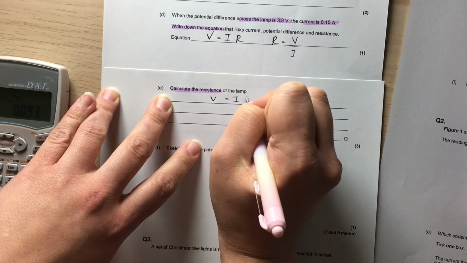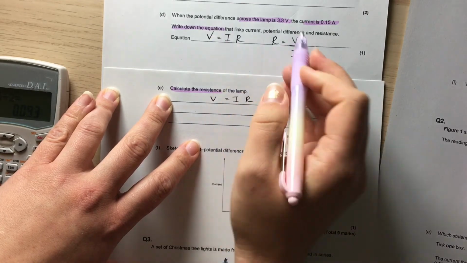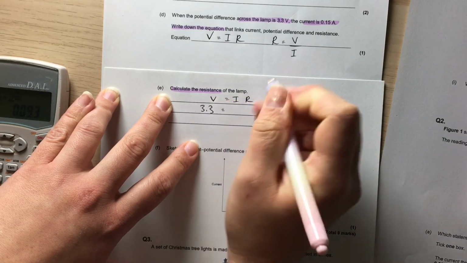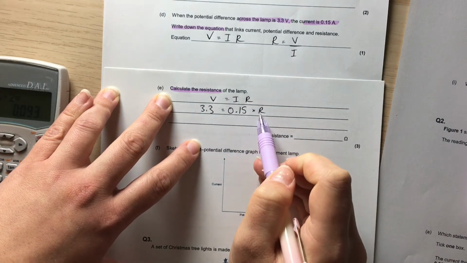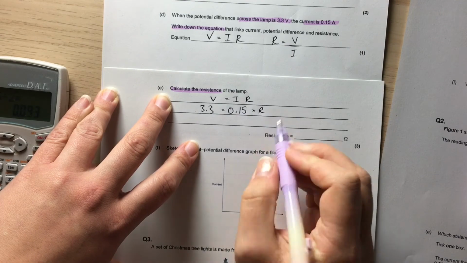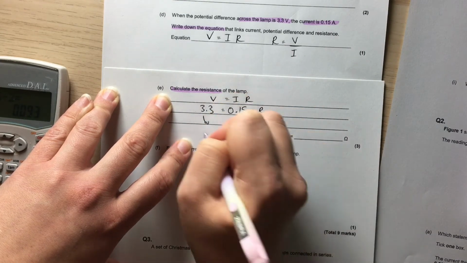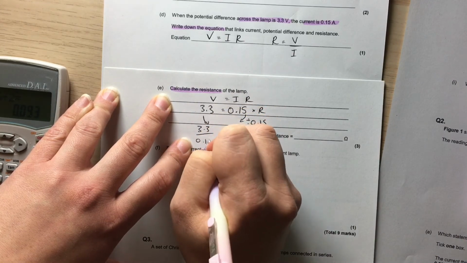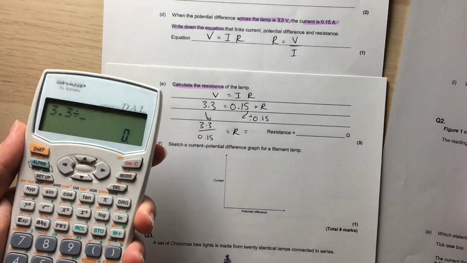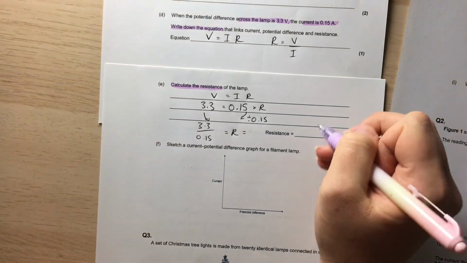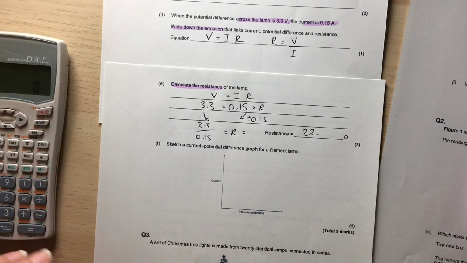So if I've got V equals IR, I need to substitute in my values. So my potential difference is 3.3. The current is 0.15 times R. Okay, I want to get R by itself. At the moment I've got 0.15 times R, so I need to divide by 0.15. Whatever I do to that side, I need to do to this side. So I'm going to do 3.3 divided by 0.15, and that's going to give me R. And that will give me 22. So I've got 22 ohm resistance.